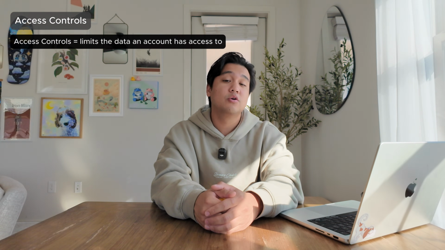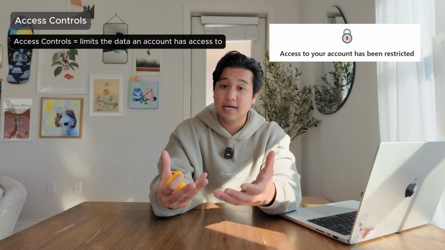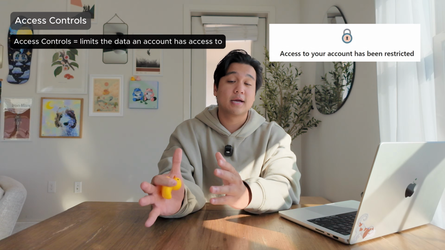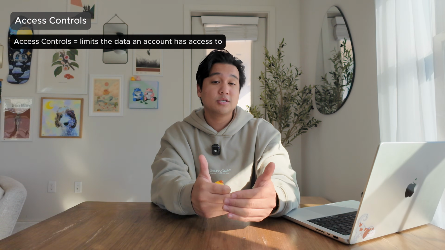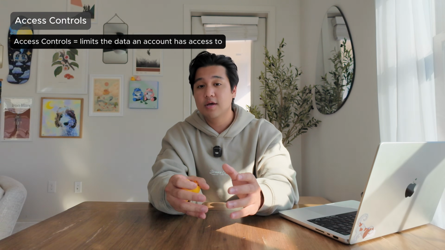The second thing we had to look at was access controls, because even if things are behind a VPC and encrypted, what if some bad actors decided to access those systems? There's a way to preemptively limit the damage that they can cause, and that is through access controls. It sounds basic, but a lot of people don't have this set up. Access controls basically limits the amount of data and the infrastructure that a specific account has access to. So only certain people on the team or certain employees or certain physicians can access PHI, for example.